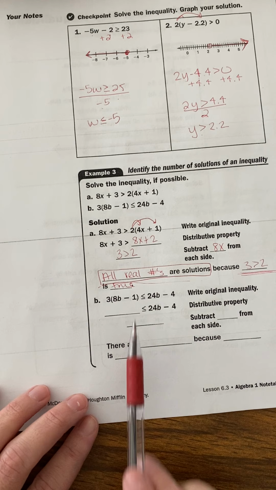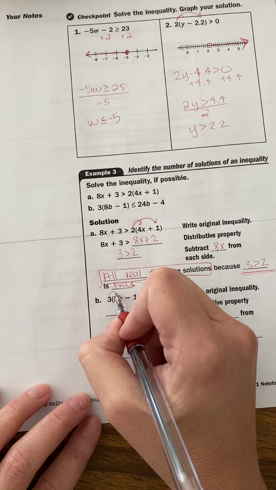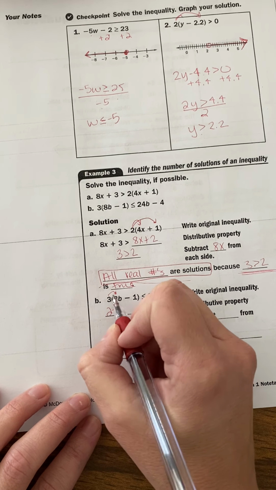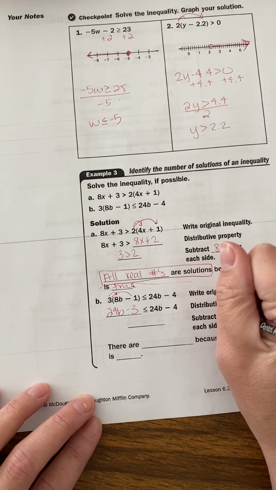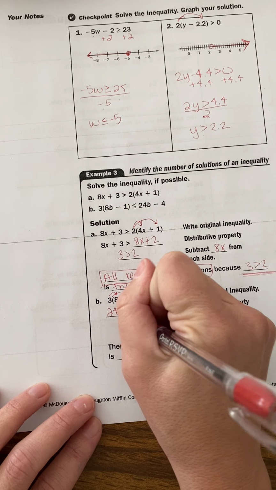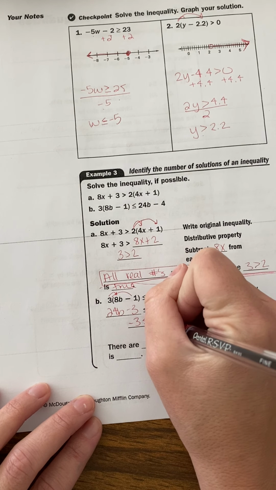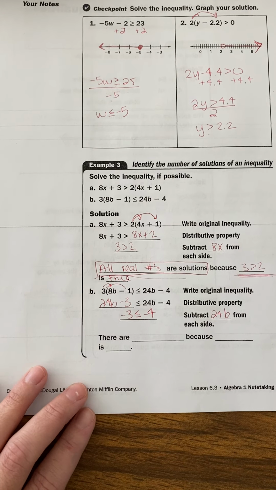Okay, so this next one, the first thing I want to do again is distributive property. So I have 24b minus 3. I subtract 24b from each side. So I end up with negative 3 is less than or equal to negative 4.